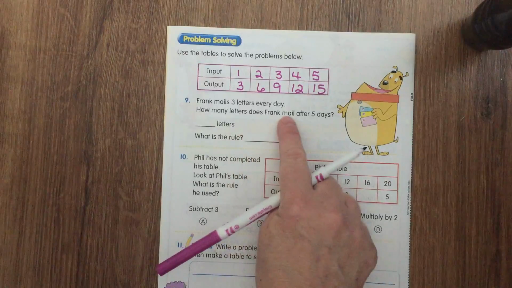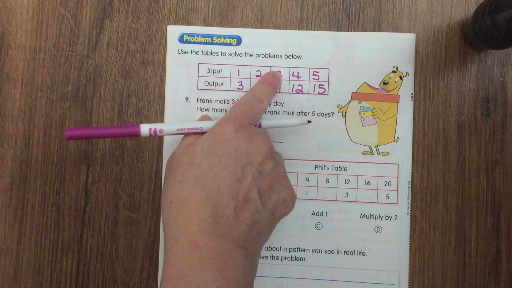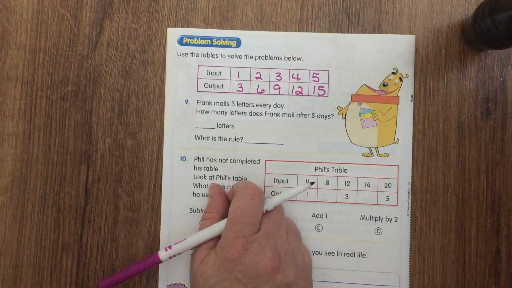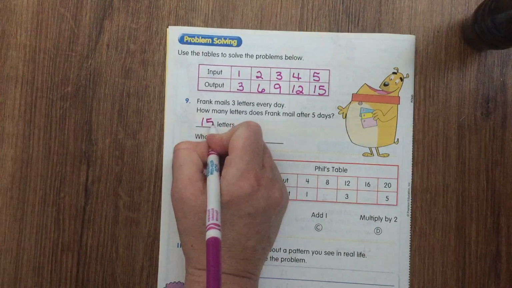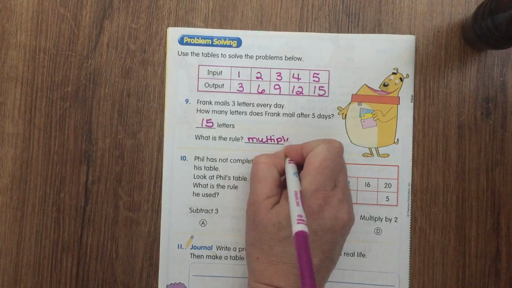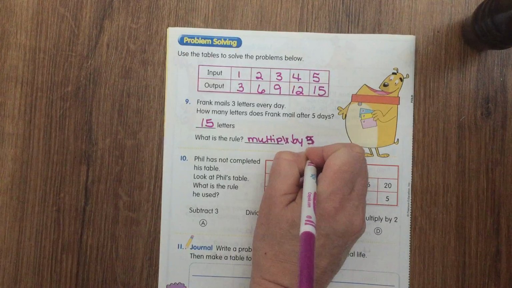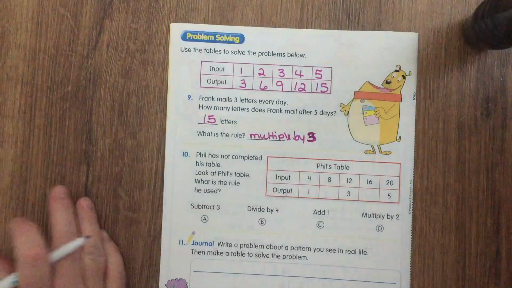How many letters does Frank mail after 5 days? Let's go to 3 letters. After 5 days, he has 15 letters. What's the rule? We're multiplying by 3. 3 all the way, okay?